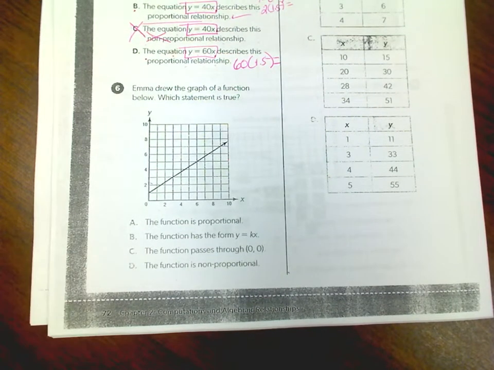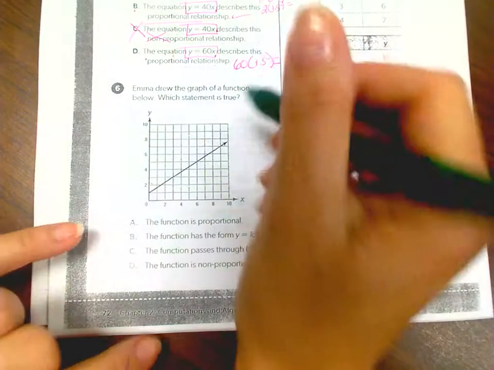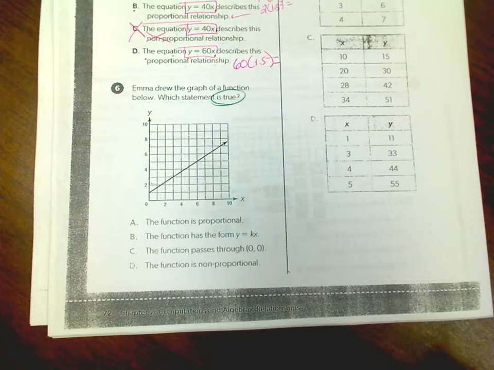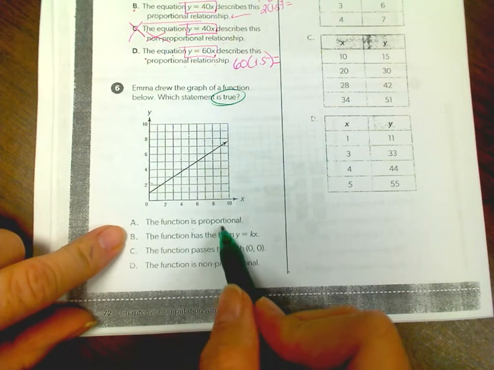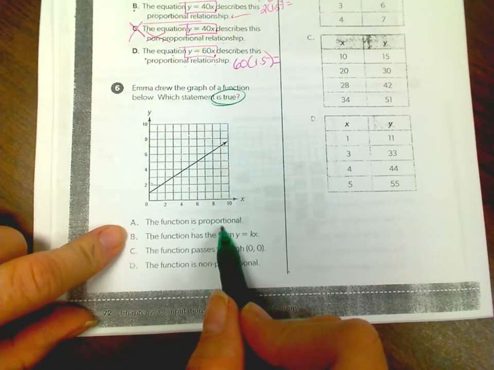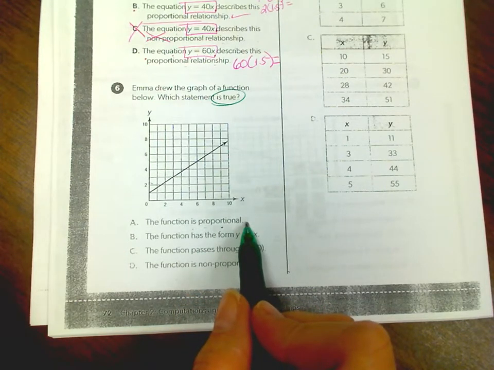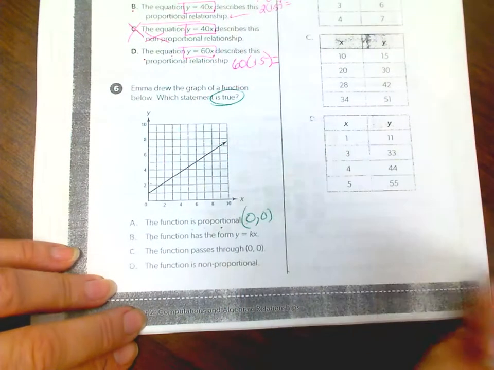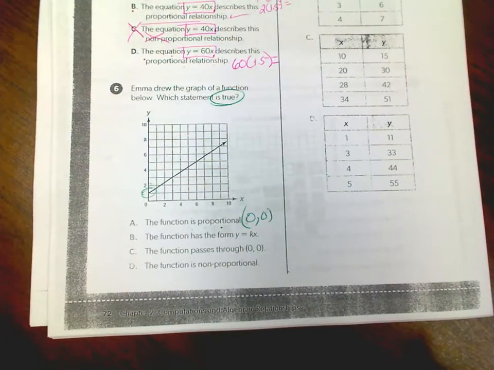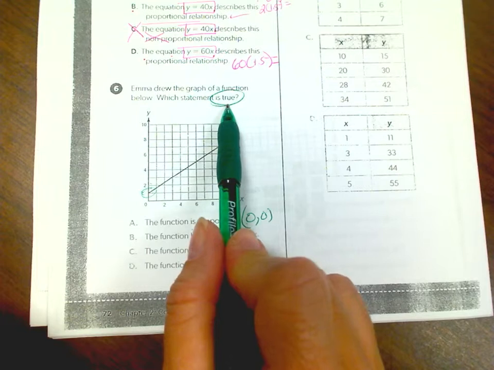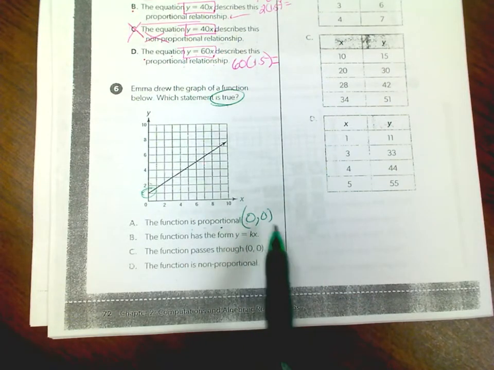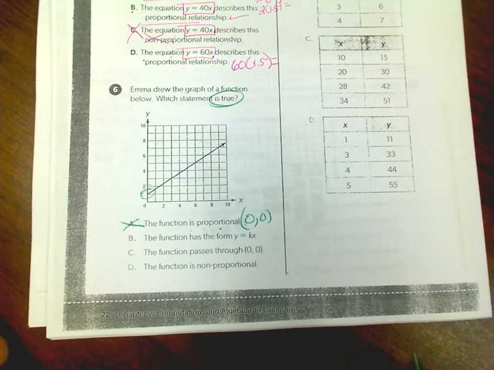Number 6. Emma drew the graph of a function below. Which statement is true? Okay, we're looking for something that is true. A, this function is proportional. Look at the graph and see if you think it is proportional. We just stated on the other page that if it's proportional, it has to go through 0, 0. And it did not go through 0, 0. And we're looking for a true statement. So the function is proportional is false. That's not your answer, because we're looking for something that's true.